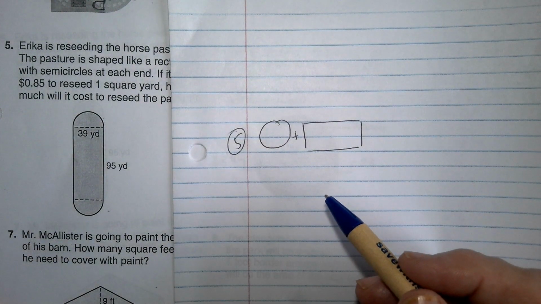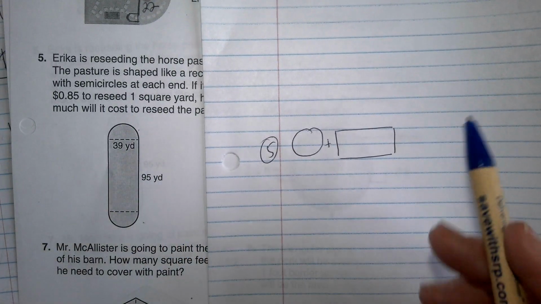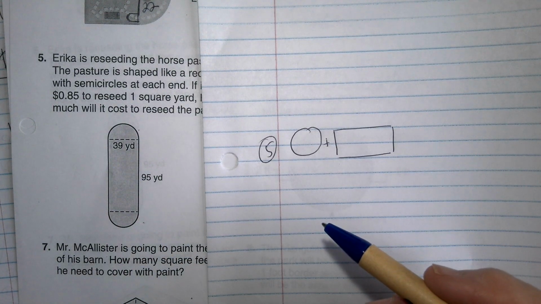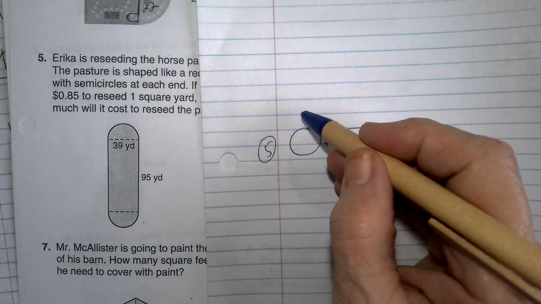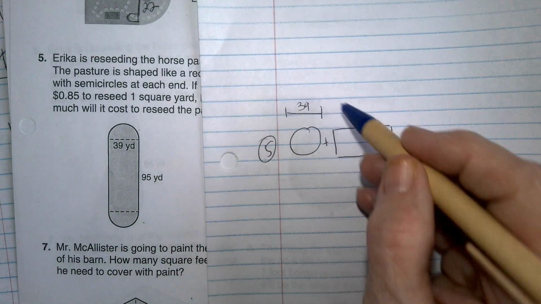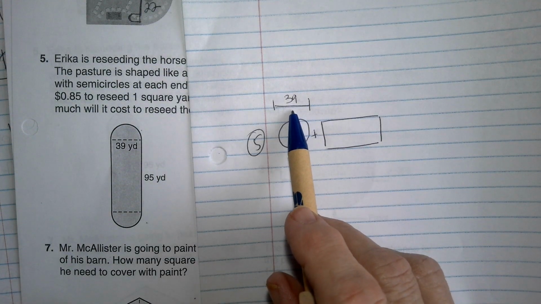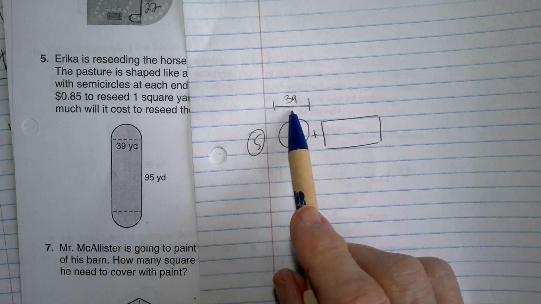Oh, this is going to be an ugly one. Do you know the diameter of the circle? What's the diameter? So if the diameter is 39, who knows, and this one we might do with a calculator. Who knows what half of 39 is?